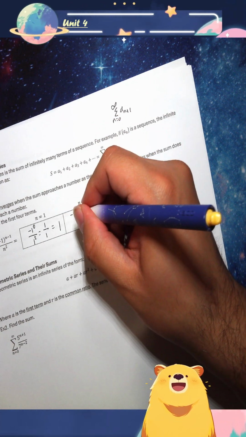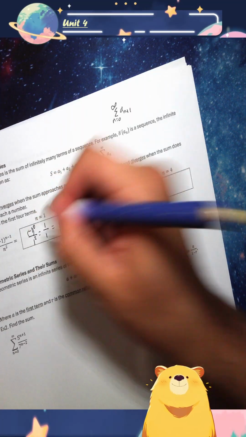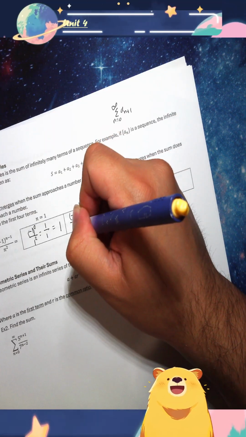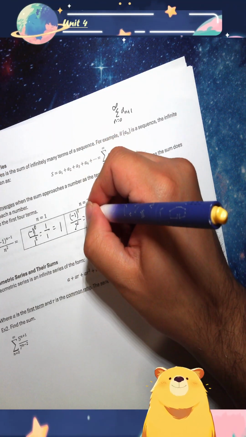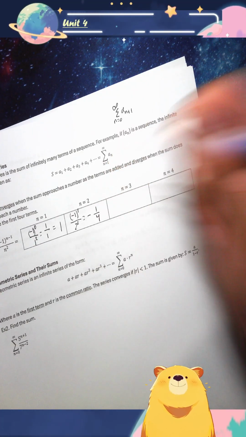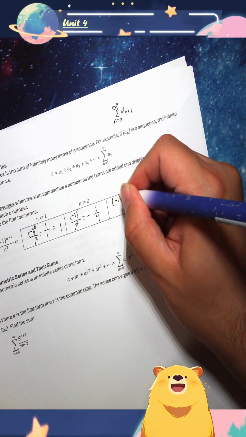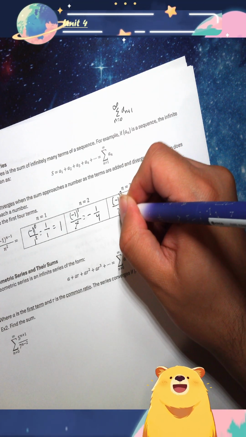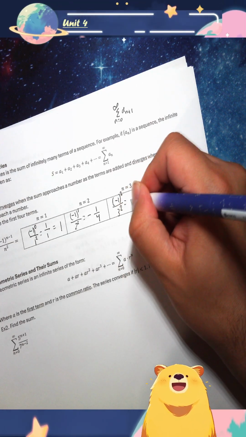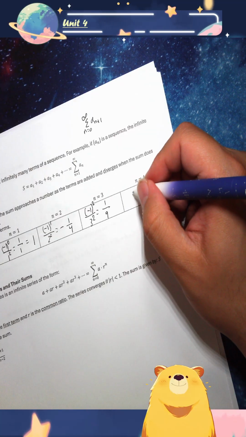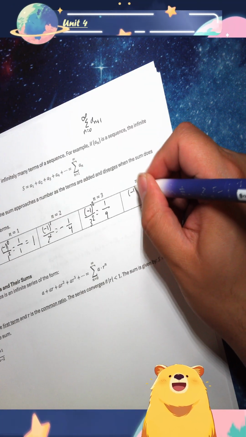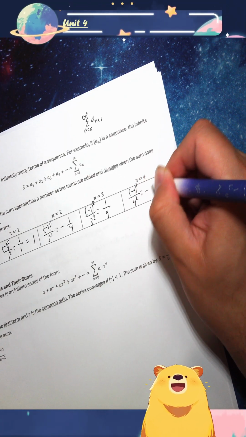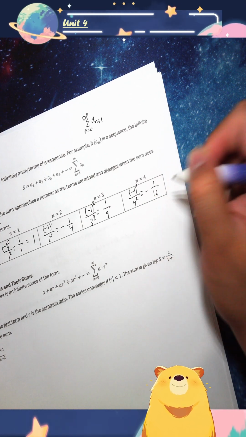Then we have -1. Here I'm going to do it in parentheses just so it's not confusing. Of 2, which 2 minus 1 is 1, over 2 squared, which is -1 over 4. -1 squared over 3 squared is just 1 over 9. And then lastly, -1 to the power of 3 over 4 squared, which is just -1 over 16.